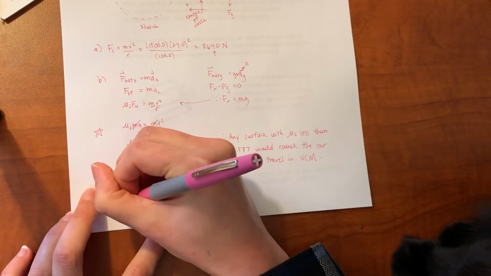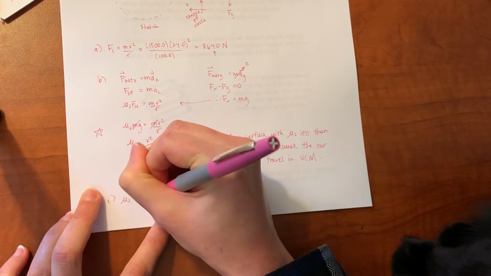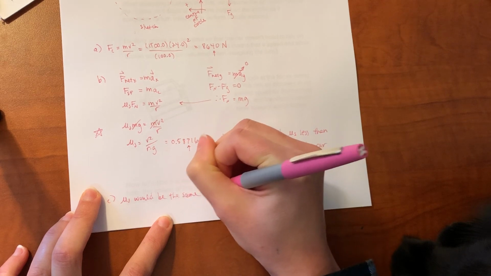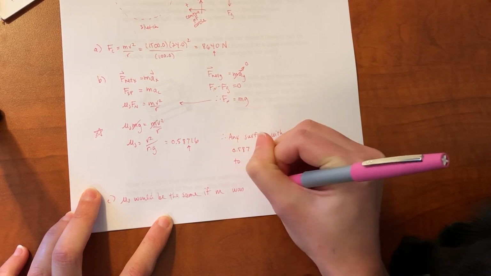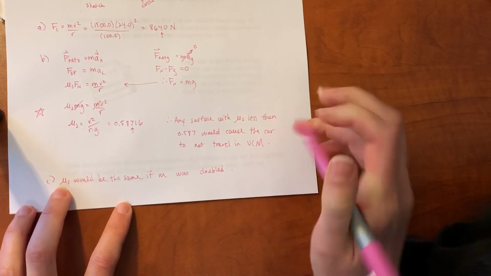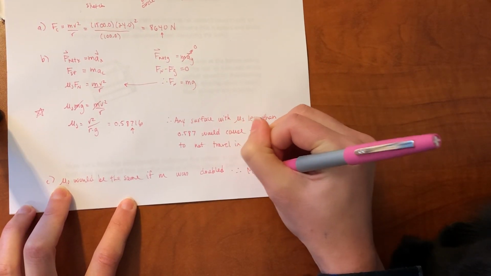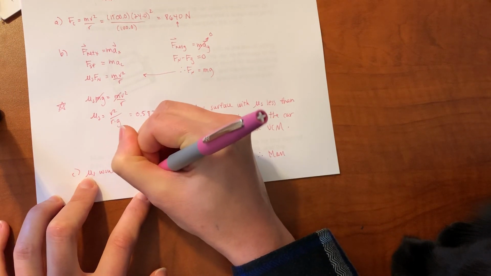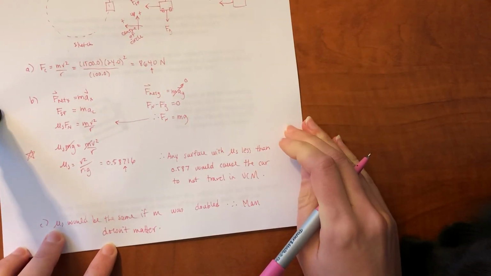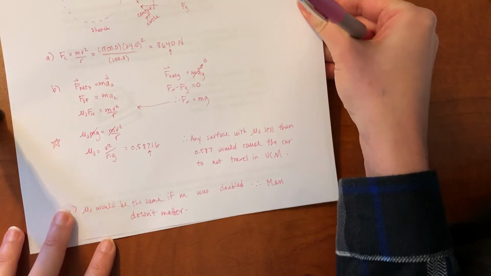So part C, mu s would be the same if the mass was doubled. Therefore, mass doesn't matter. So that is the end of example number 2.